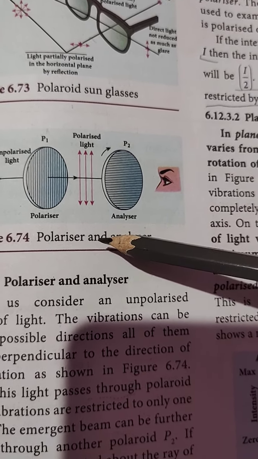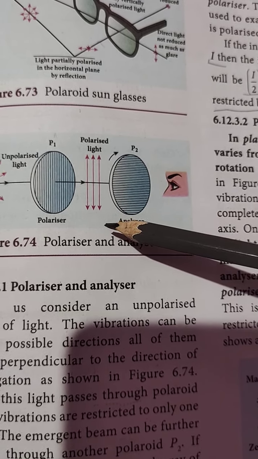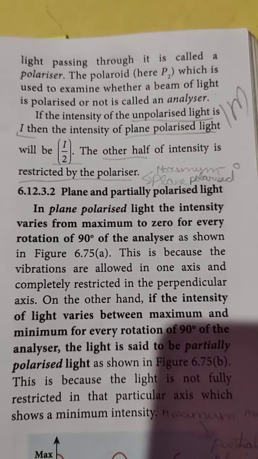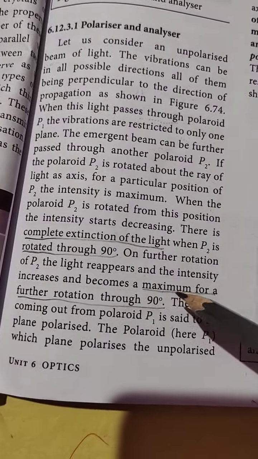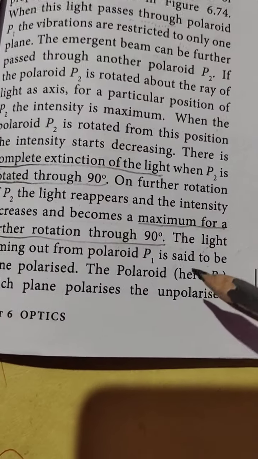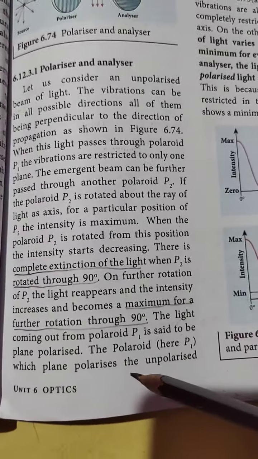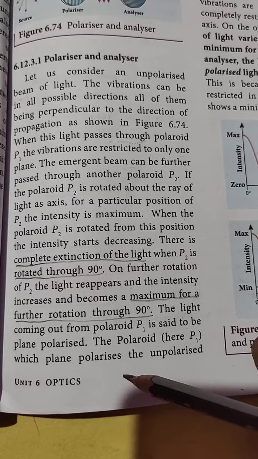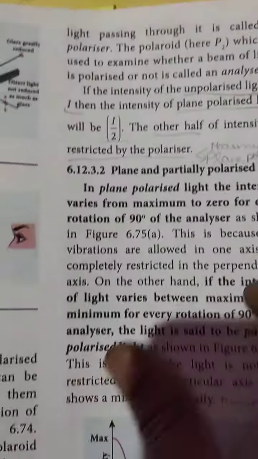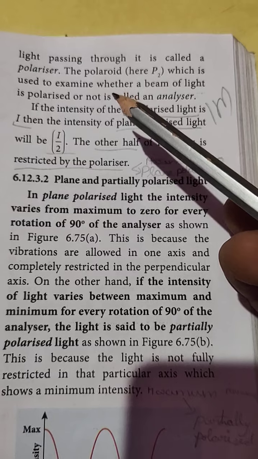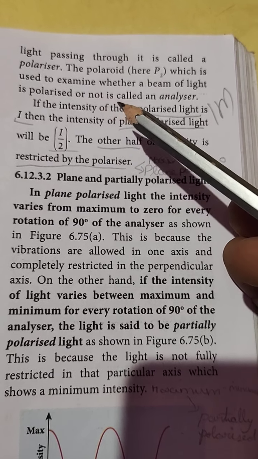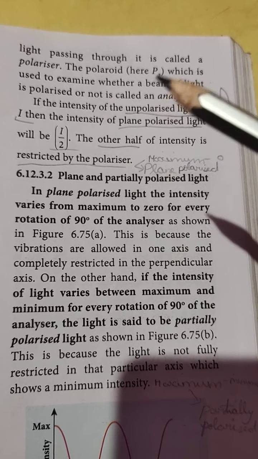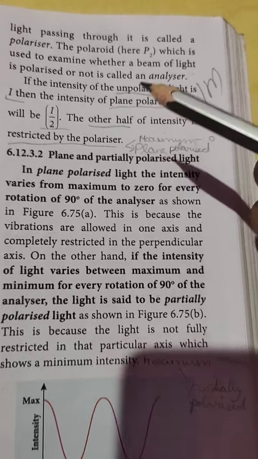The light coming out from the Polaroid P1 is said to be plane polarized. The Polaroid P1, on which unpolarized light is incident, is called the polarizer. The Polaroid P2, which examines the beam of light, is called the analyzer. So a Polaroid can act as a polarizer as well as an analyzer.